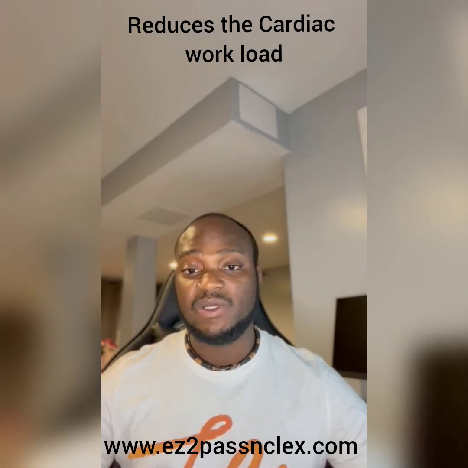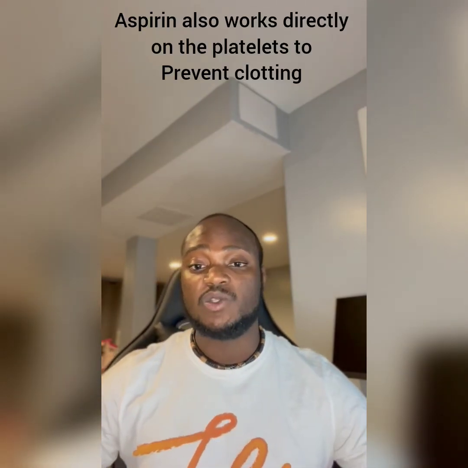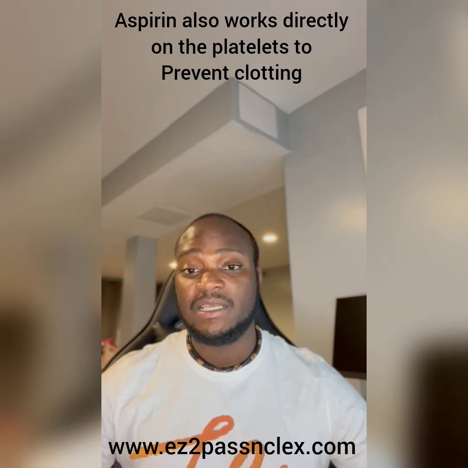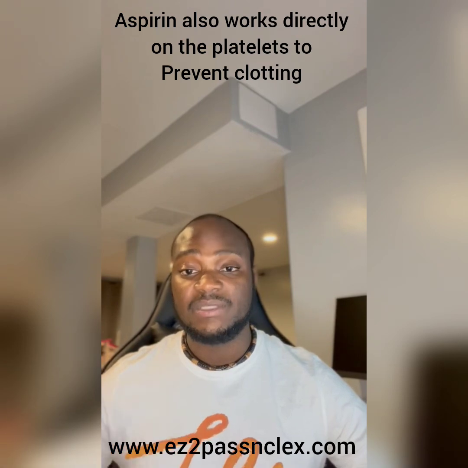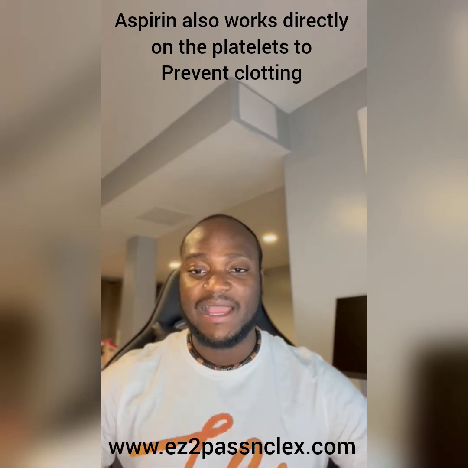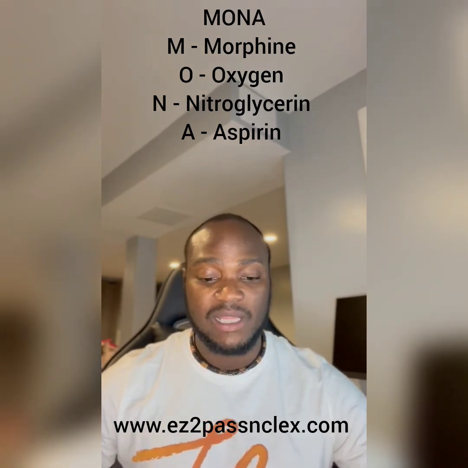So that's how when you vasodilate the client, it will help alleviate that as well. And aspirin. Aspirin works directly on the platelets to prevent or stop clotting, which can also increase blood flow to the cardiac muscle. Okay, so MONA, those are the classic treatments for myocardial infarction.